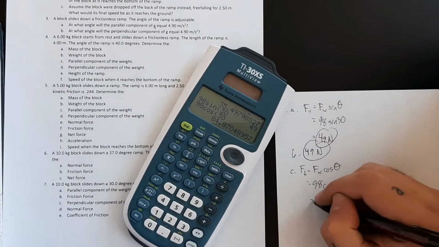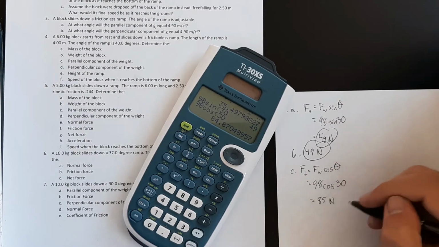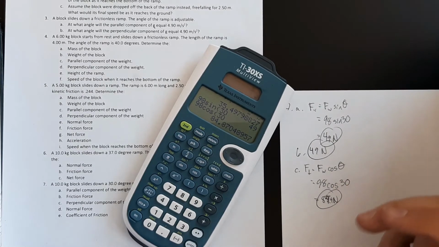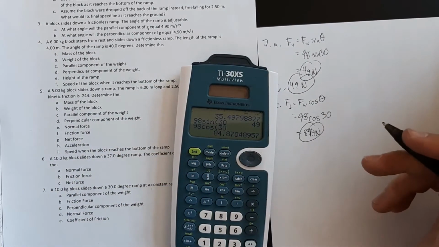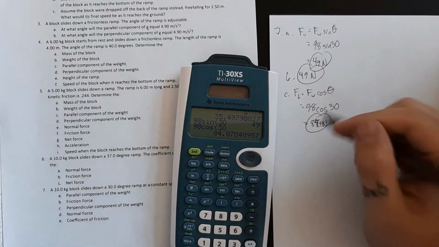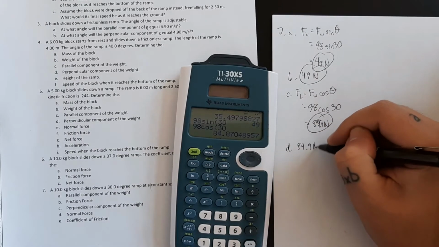All right, so that ends up giving us a perpendicular component of 85 newtons, 84.9. What am I doing? I'm getting rid of a sig fig for some reason. All right, so 84.9. Again, because this thing has a net force of 0, that means that the perpendicular component will need to balance out with the normal force. So for D, our normal force will also be 84.9 newtons.